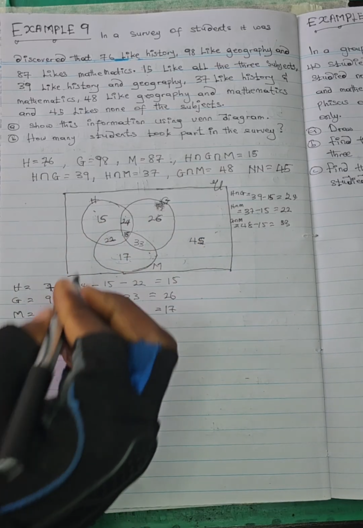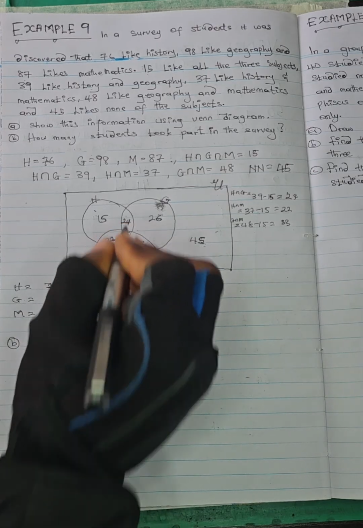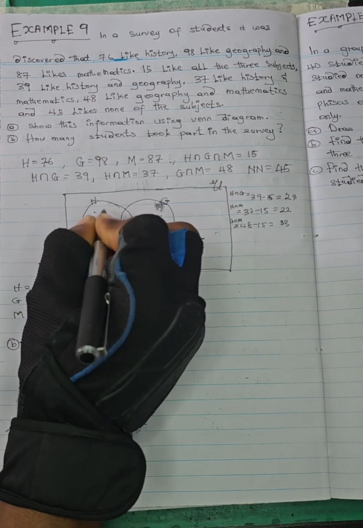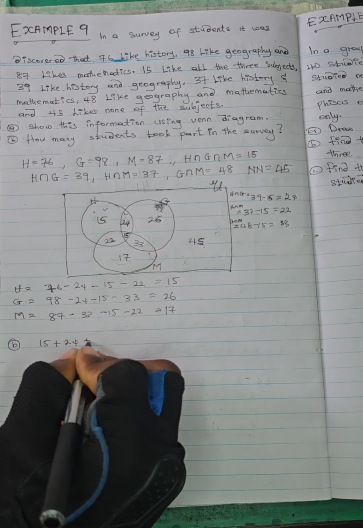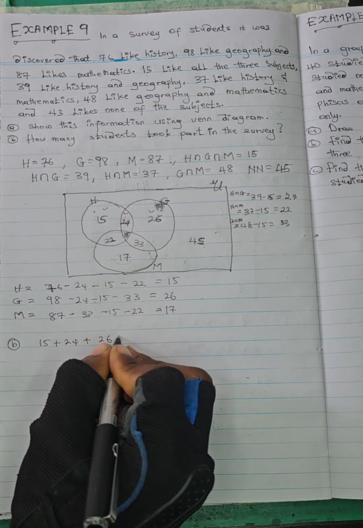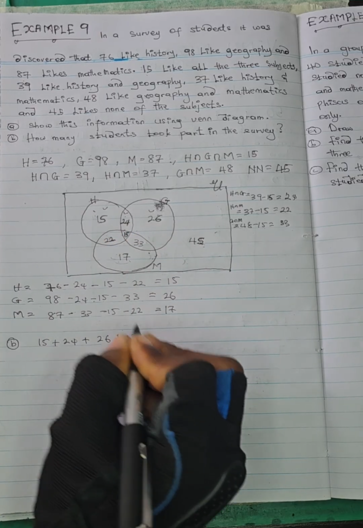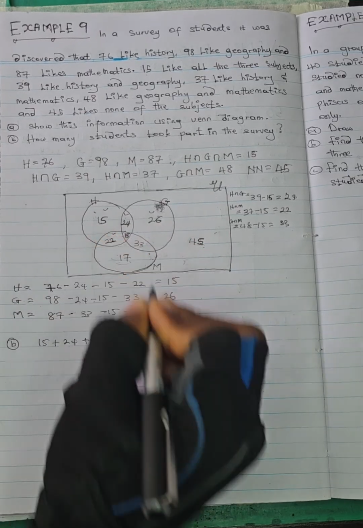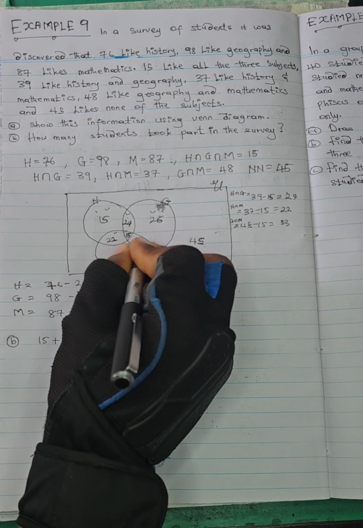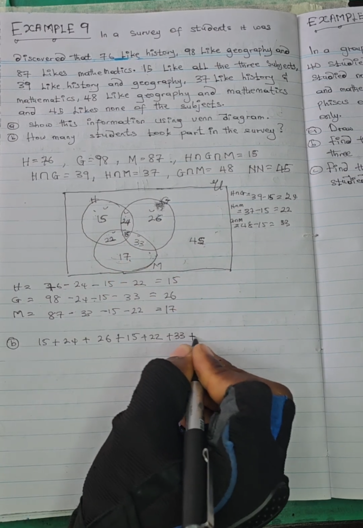So the total will be 15 plus 24. So let's be marking so we don't repeat anyone. Plus 26, mark it, plus this 15 that is inside there for all. 15 plus this 22, 22 plus this 33, 33 plus this 17.